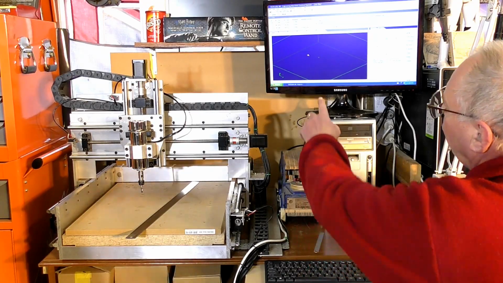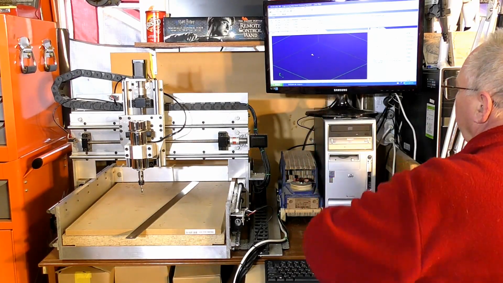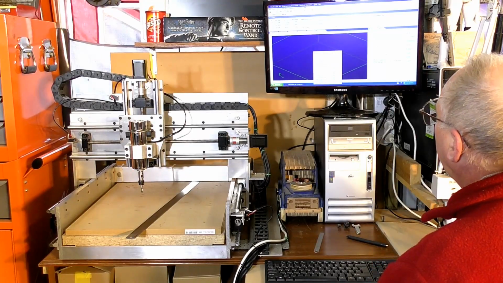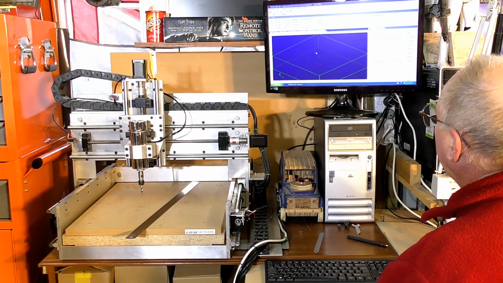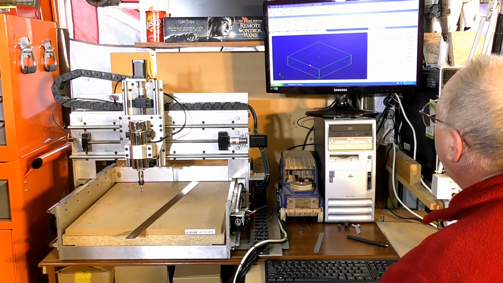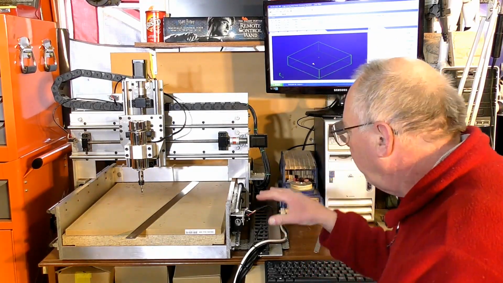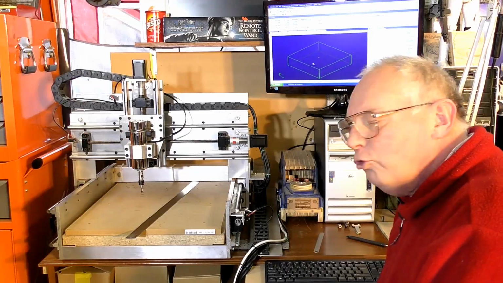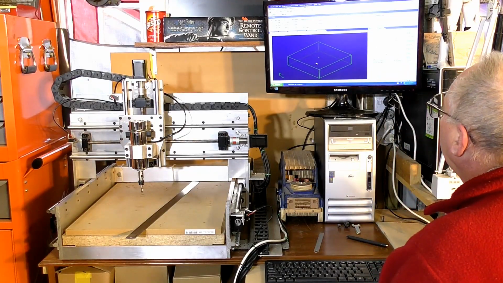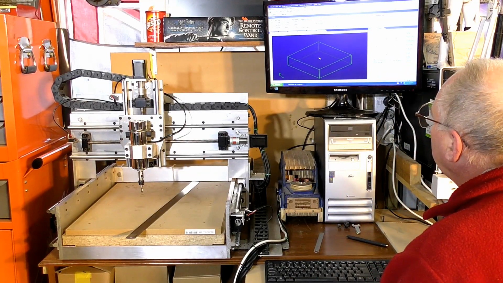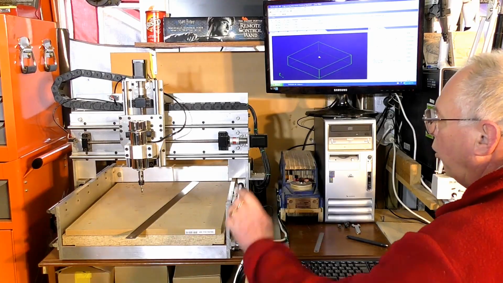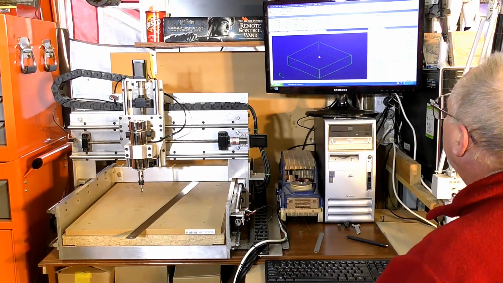Now to zoom in and out of here, you just left click, and now you can see that is the full parameters of our new machine. The little X you see in the middle here, that is the position of the tool at this moment.